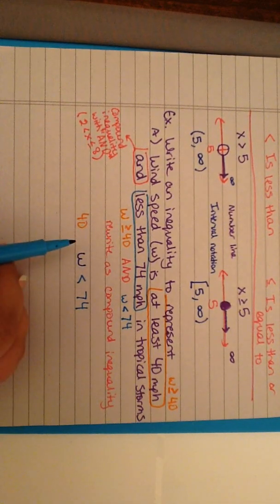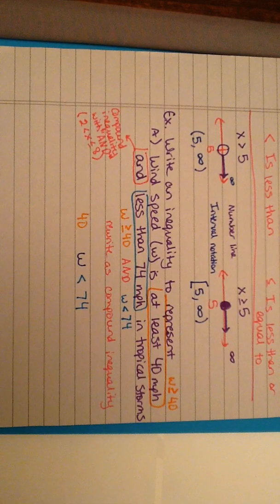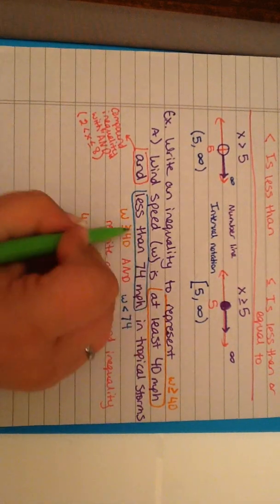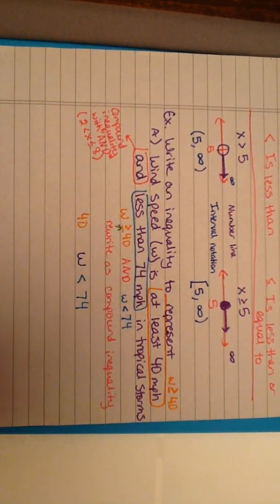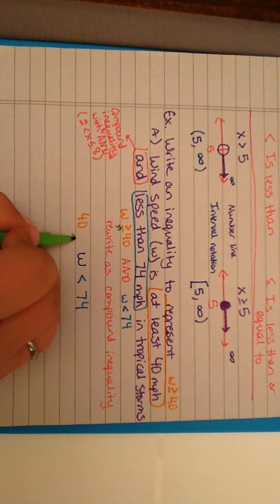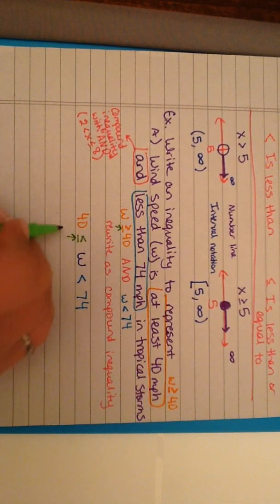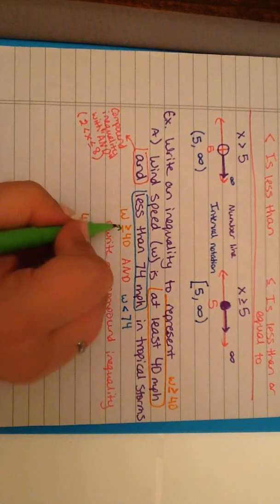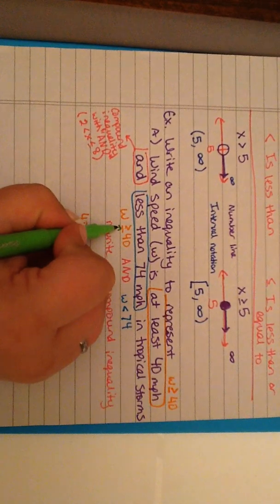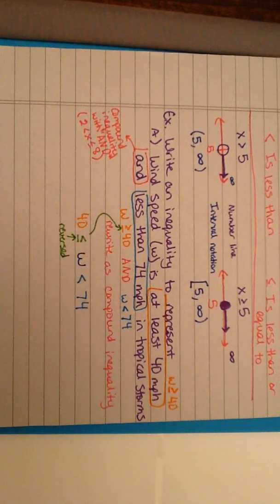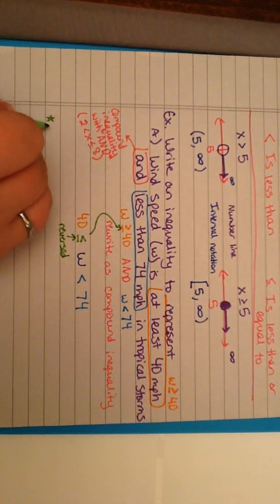See how my alligator mouth is eating the W because the W is larger? What do you think is going to happen here? Well, instead of using this inequality, what are we going to have to do to it? The W is larger, so it's going to have to go this way. It is reversed, because it still needs to be eating that thing. So let's talk about that.